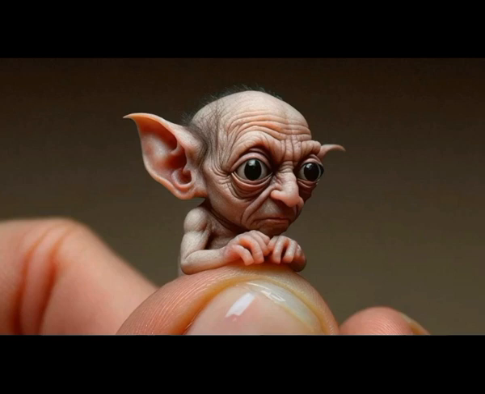The folkloric traditions. The homunculus is often compared to the idea of a golem from Jewish folklore.